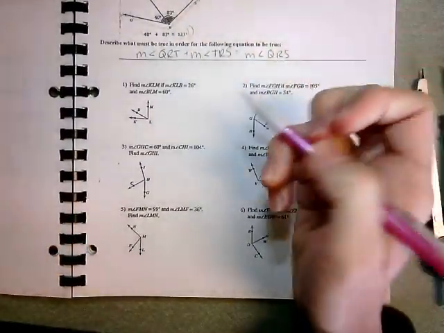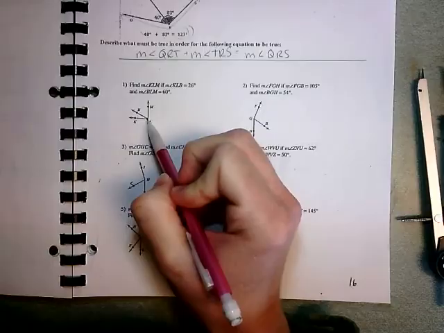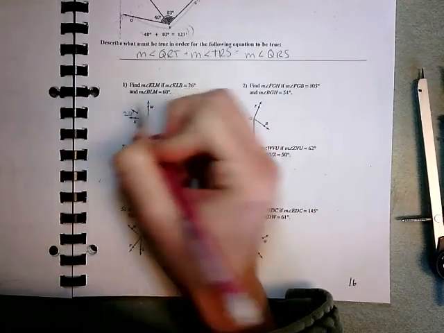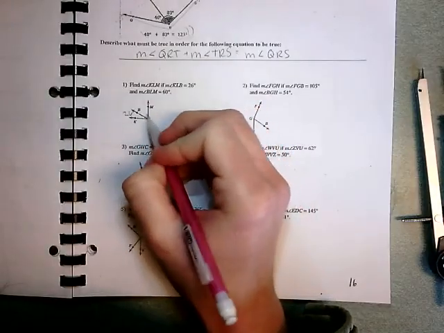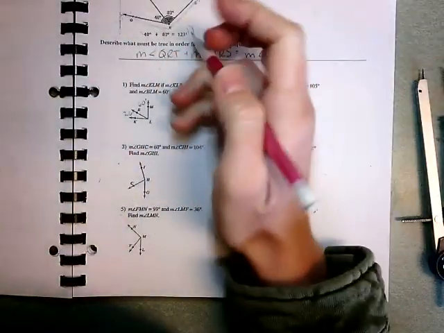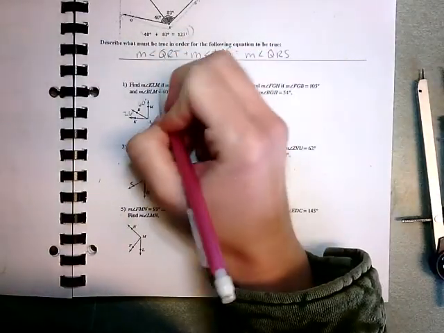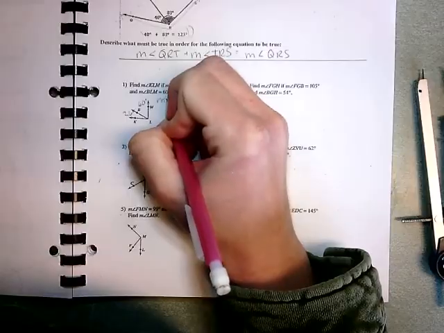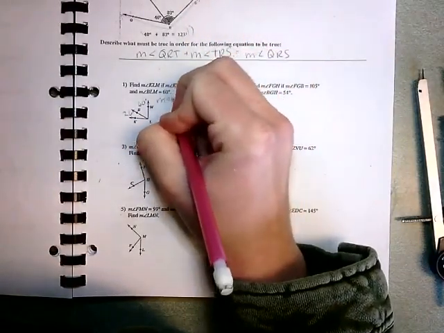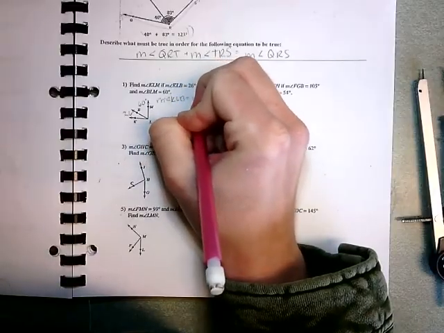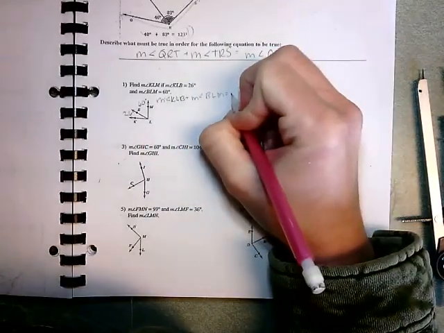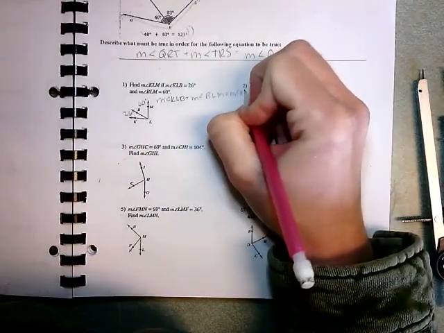We're going to find the measure of KLM if KLB, this angle, is 26 degrees, and the measure of BLM is 60 degrees. Like we just talked about, the part plus the part is equal to the whole. So the measure of angle KLB plus the measure of angle BLM is equal to the measure of angle KLM.